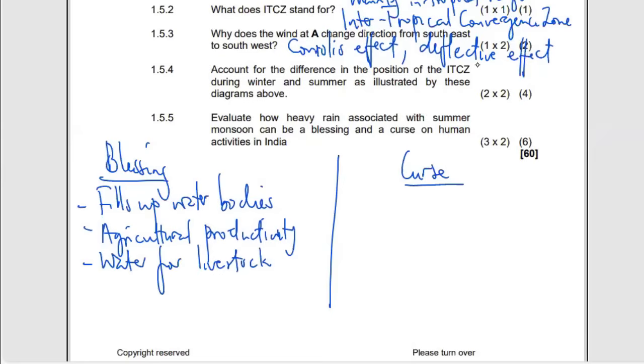We can talk of other aspects of the benefits of the rainfall. We can look at it as water for hydroelectricity generation. They have sufficient water for such. So there are many benefits here of having water. You can look at water for domestic purposes. Water for industrial use is readily available because of the heavy rainfall, which is a feature of the summer monsoon.